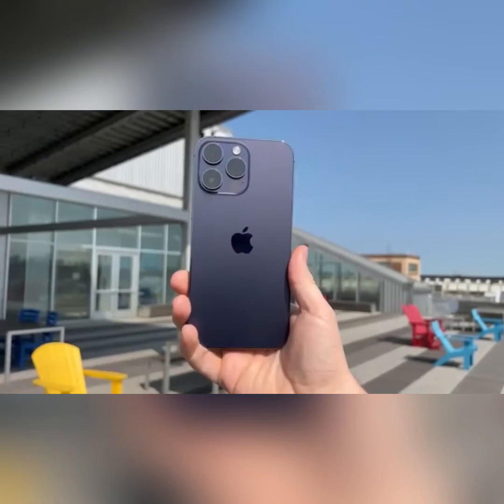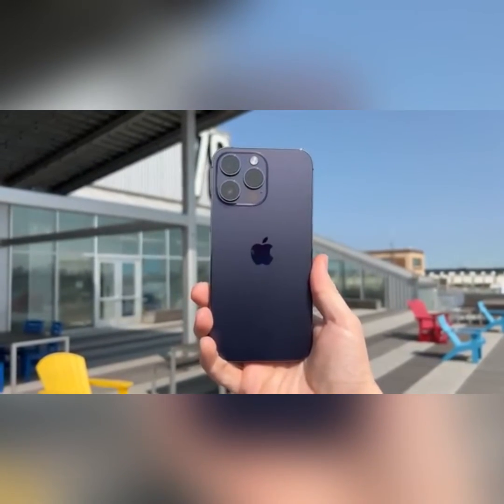All right, obviously with the new iPhone, one of the things you're gonna be using a lot is the brand new camera, and the new camera on the 14 Pro is pretty good so far.